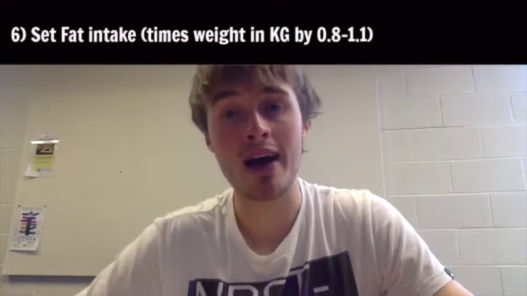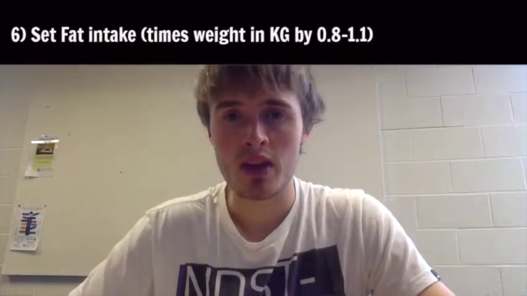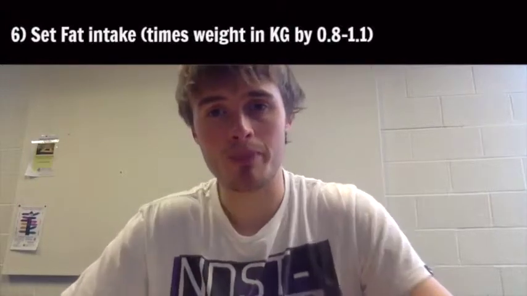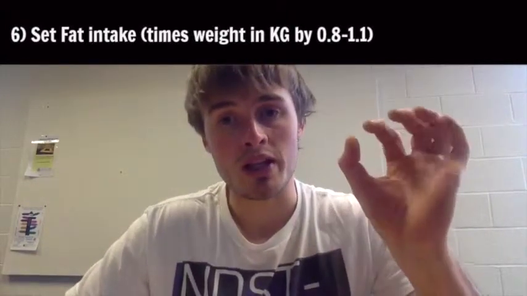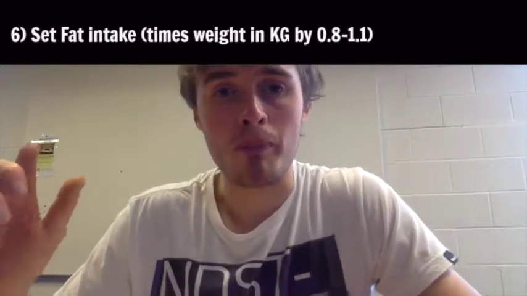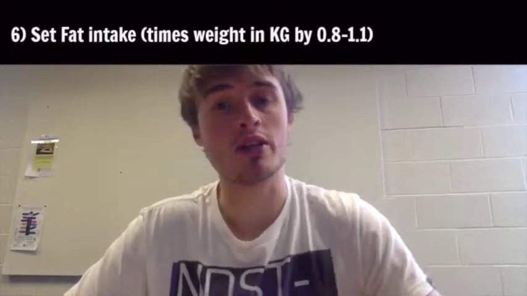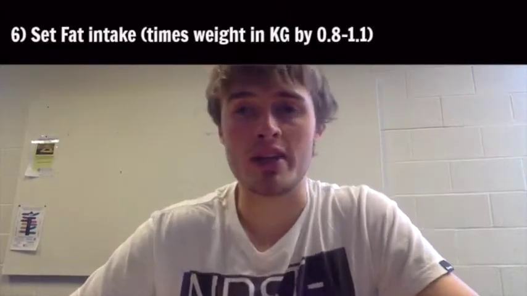Okay, so now we've figured out how much protein we need to be taking on a daily basis, we now want to move on to fat. What you want to do now is take your body weight in kilos and again multiply it by between 0.8 and 1.1. It really does depend on your tolerance and what you like to eat. This is coming from me, this is an example.